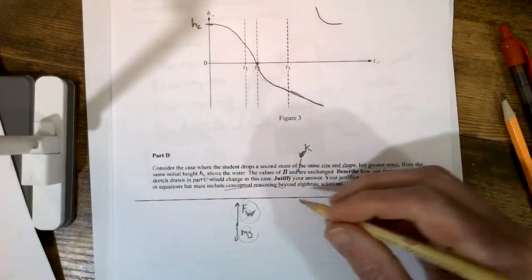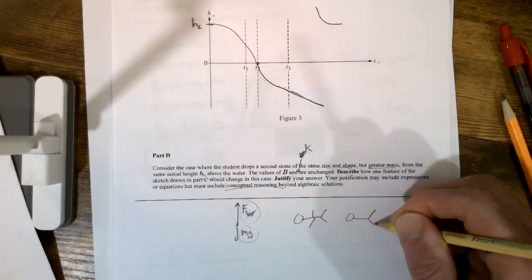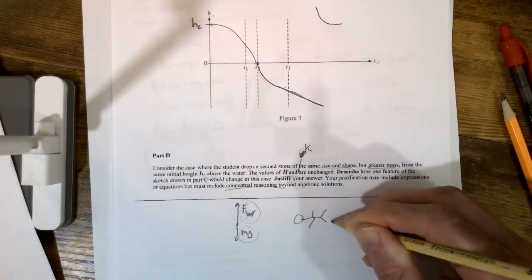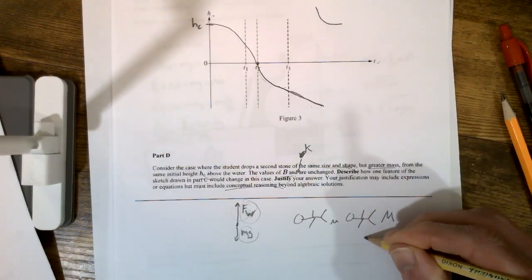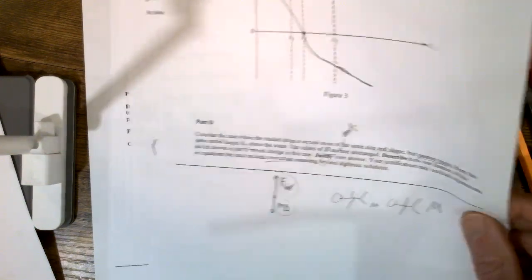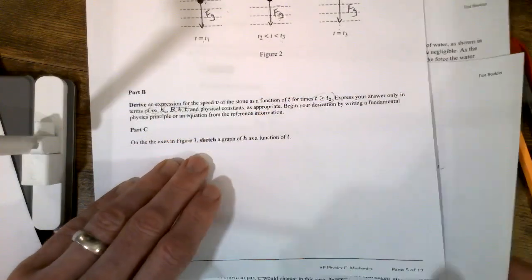So all things being equal, if you had two skydivers that were the same size and shape, and one of them was more massive than the other, let's say this had a big M and this had a small m, the more massive one is going to have a higher terminal velocity. So that's that. Okay, so that is question 2. And then of course we'll move on to question 3.